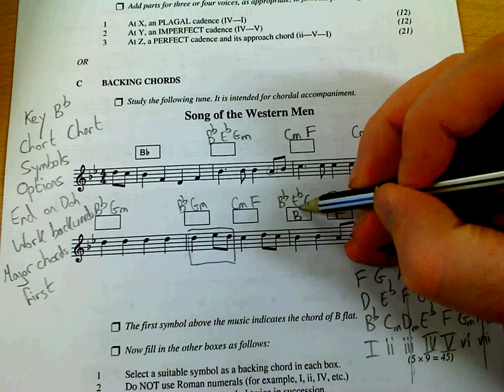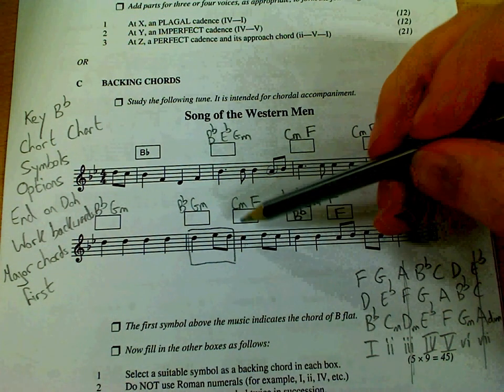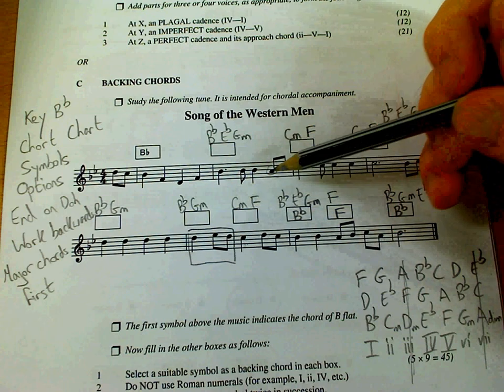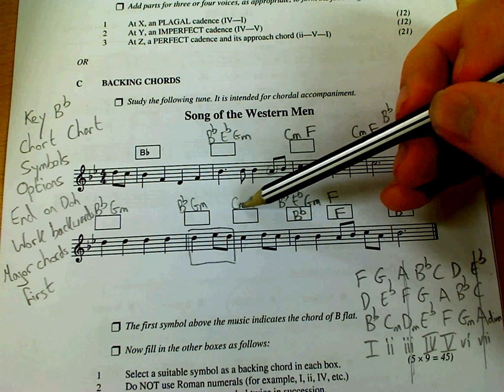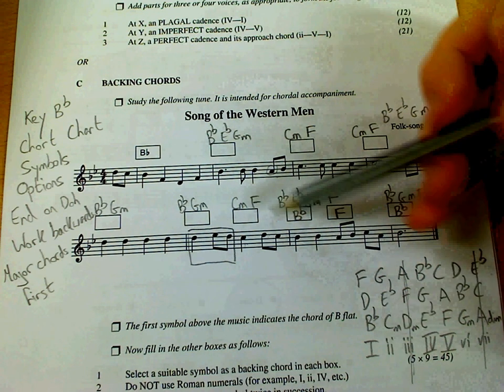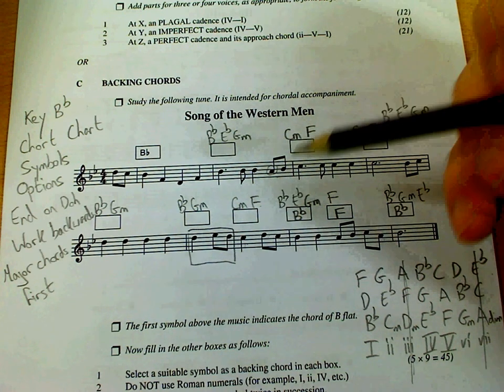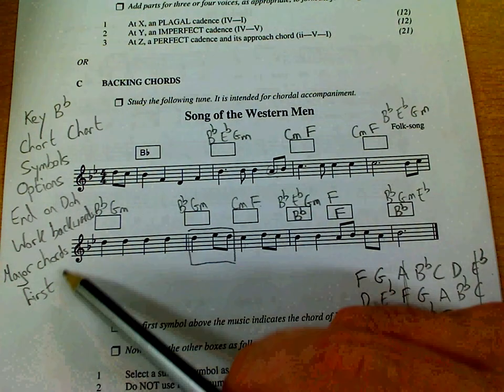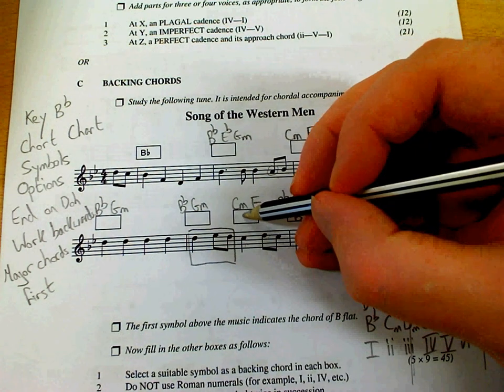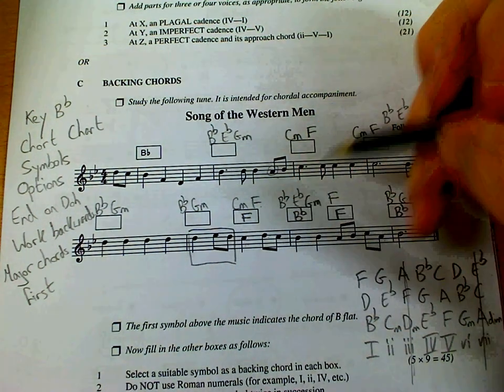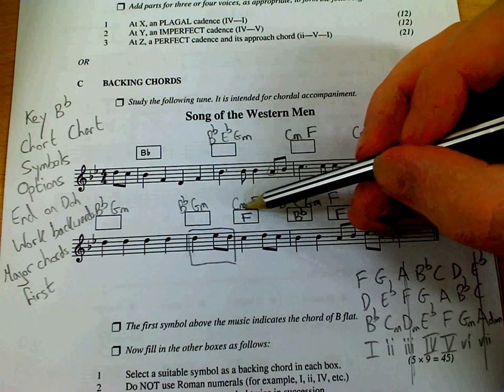Now here we may have a problem because this is the chord of 2, right? C minor, this is the chord of 5. But if we keep to our major chords first rule and put in our F, then we won't make the mistake of going from 2 to 1. So F goes in here.